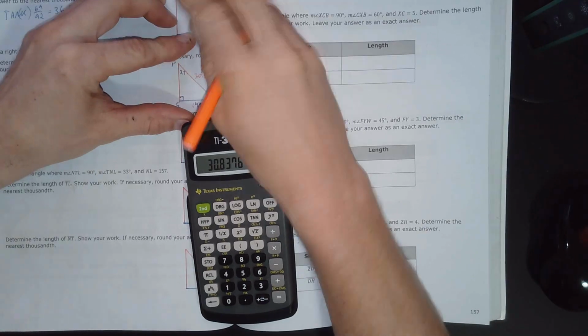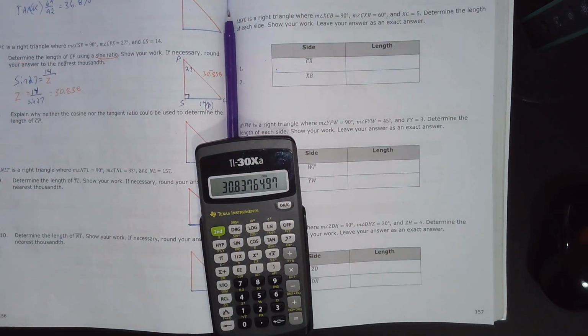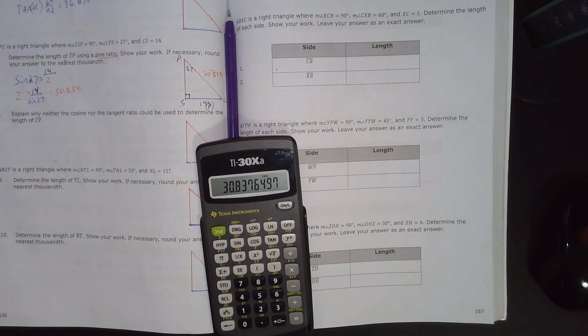All right. Now explain why neither cosine nor tangent could be used to determine the length of CP. Well, we didn't know the adjacent side.